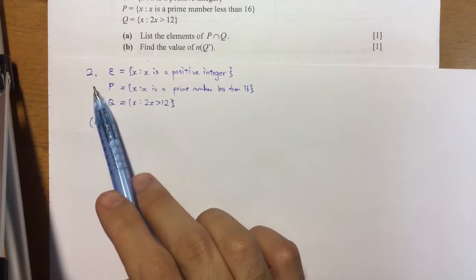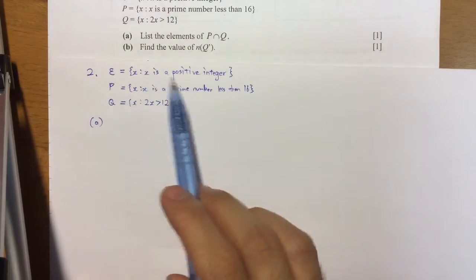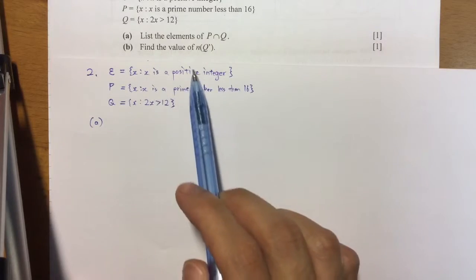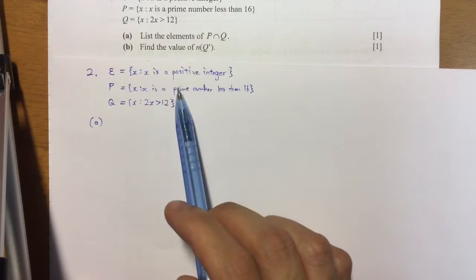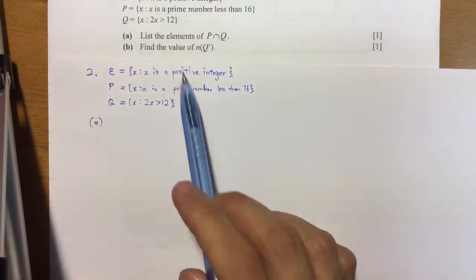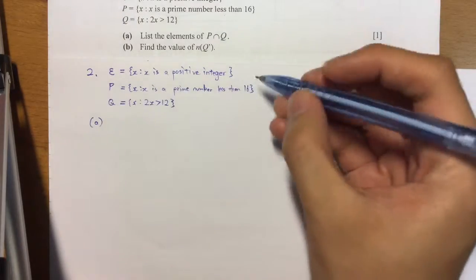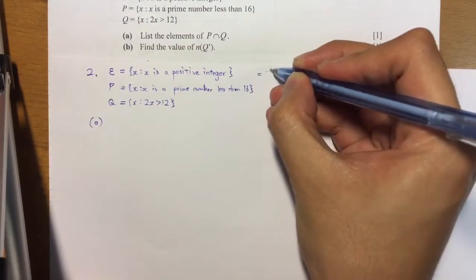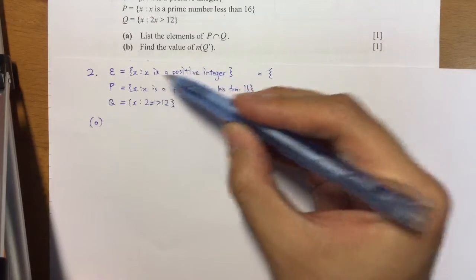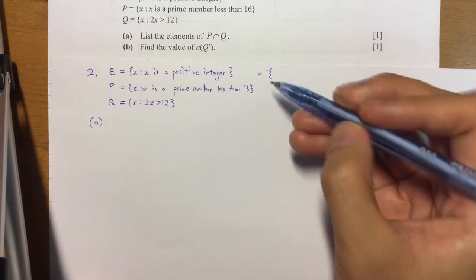Alright, so now we're going to do question 2. You will notice that in the question, you might not know exactly what the numbers or the elements are inside each set. So what I would like to advise you is to make a quick note of the possible elements inside the set as much as possible.